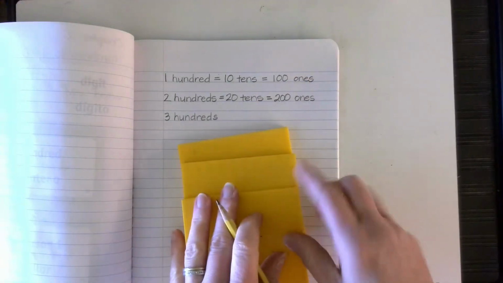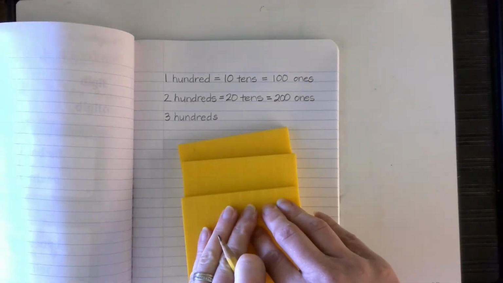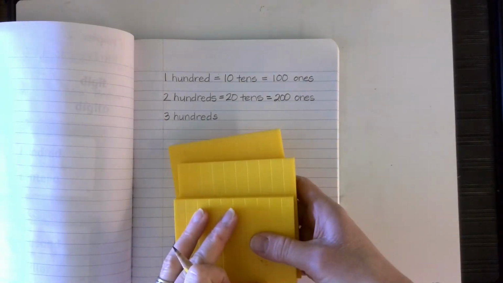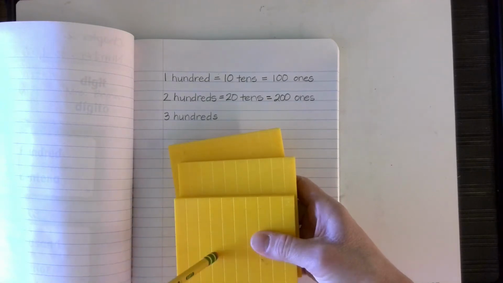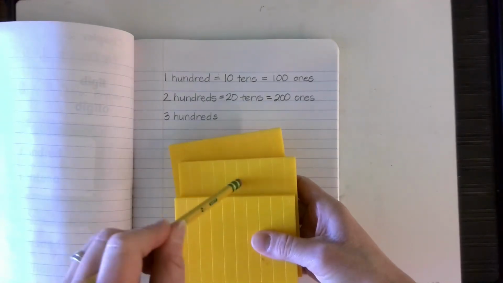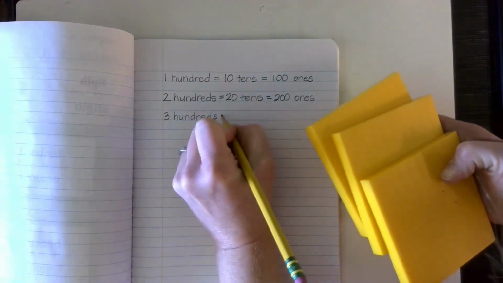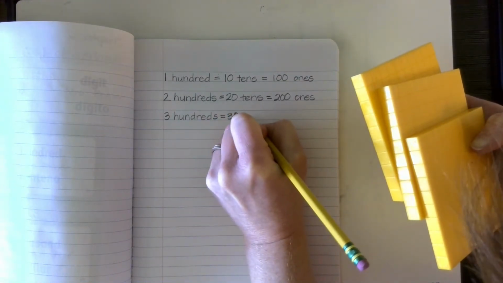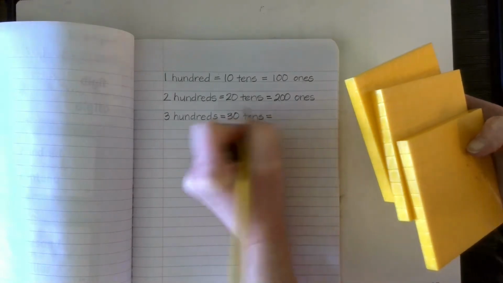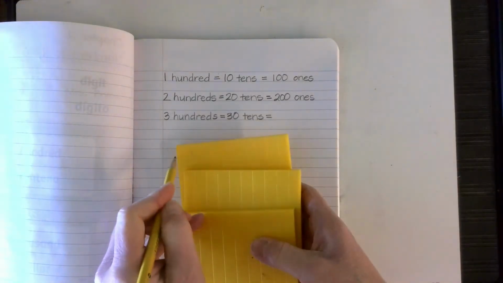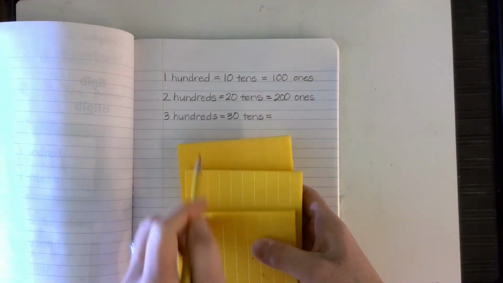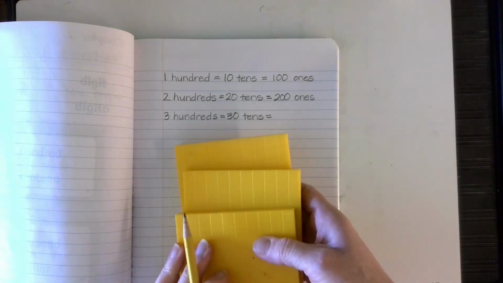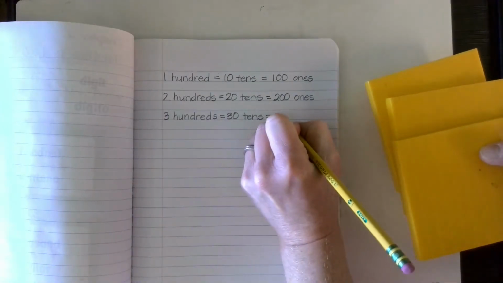And I cut my 300s up into tens, I'm going to have 30 tens. 10, 20, 30. So 300s is equal to 30 tens. And then if I were to cut these up into the single ones, I would have 300 ones.